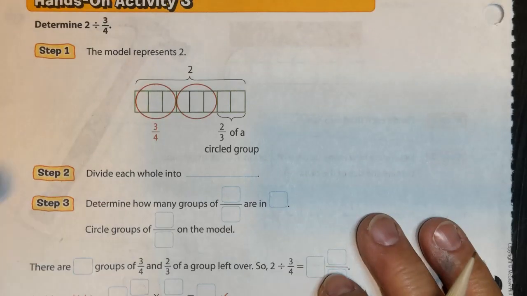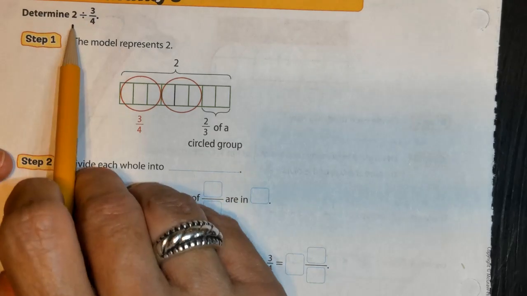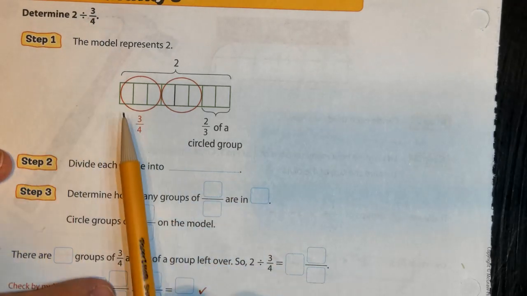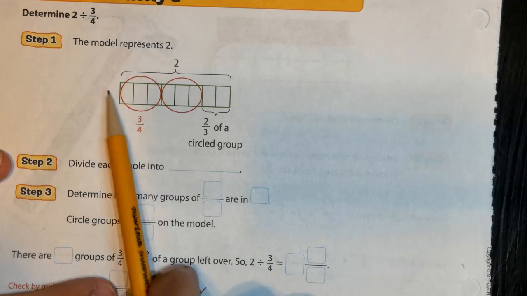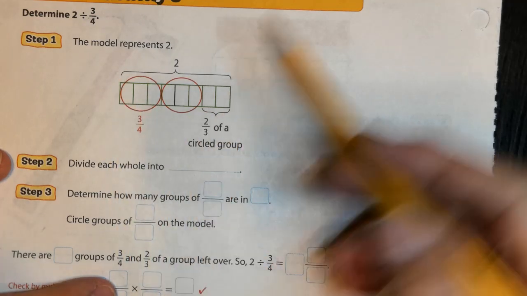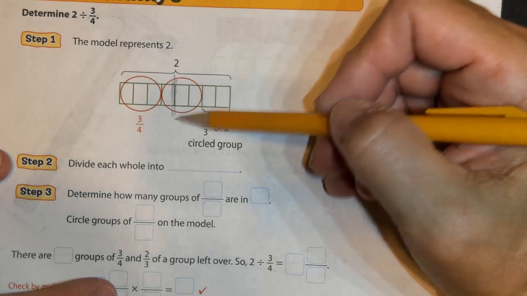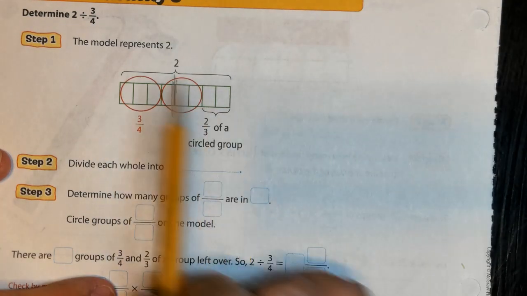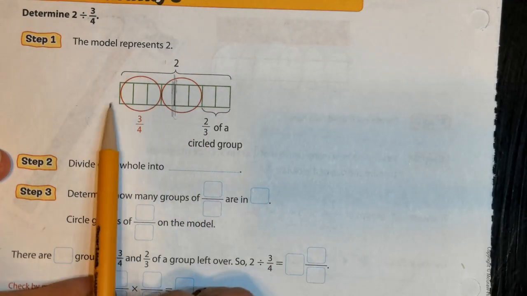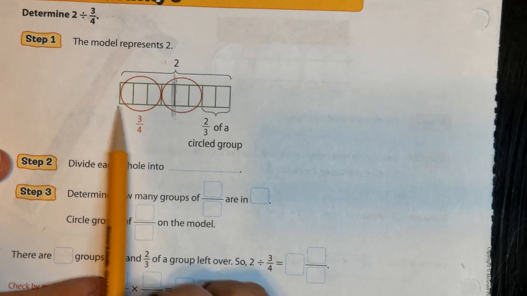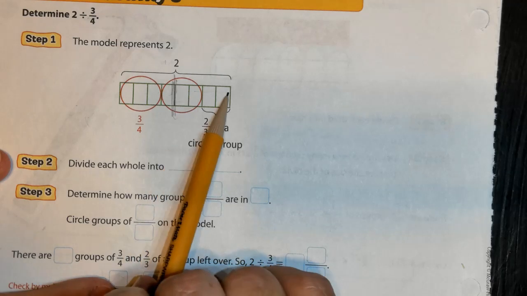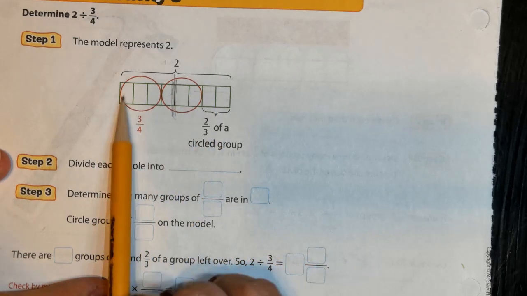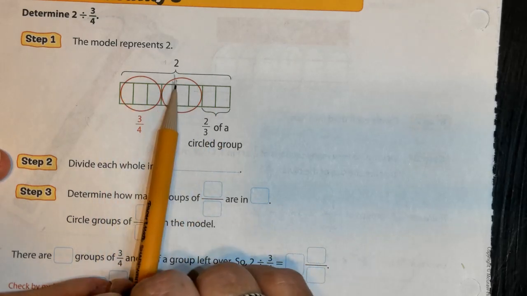Love it. Look at this one. You've got 2 divided by 3/4. So we have a model here, they're showing that this is 2 wholes. Here's the first one right here. And then there's the second. And then it says they divided into 4 parts, and they divided into 4 parts.